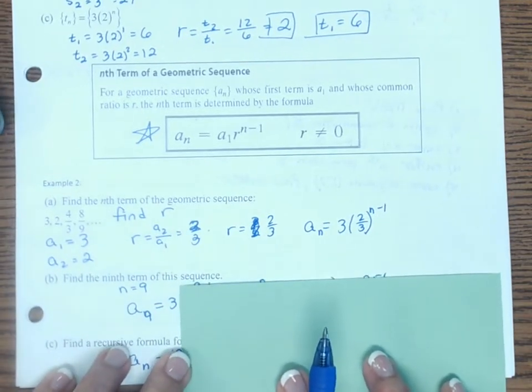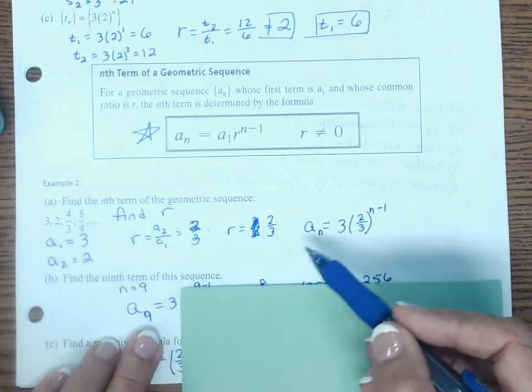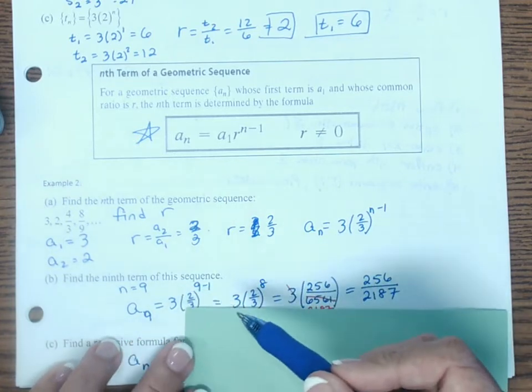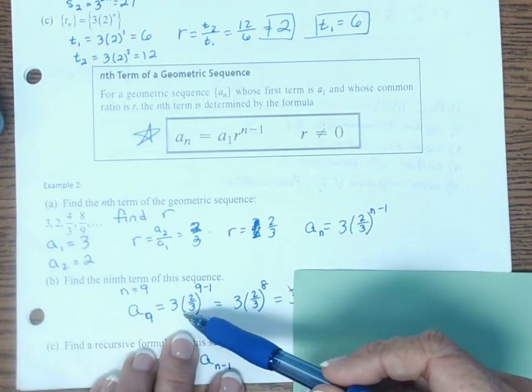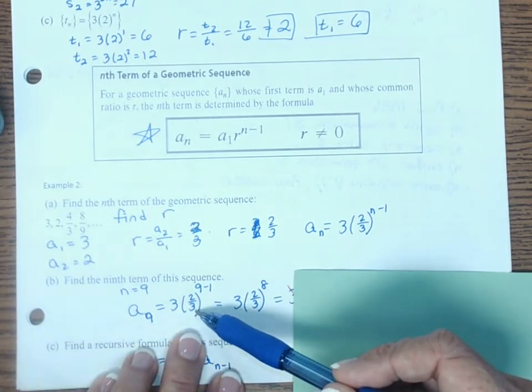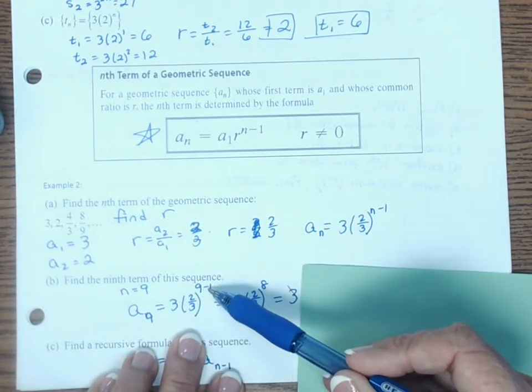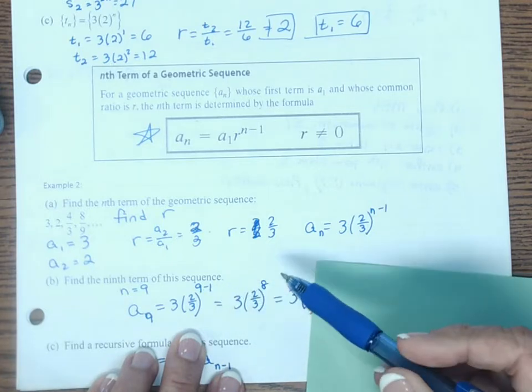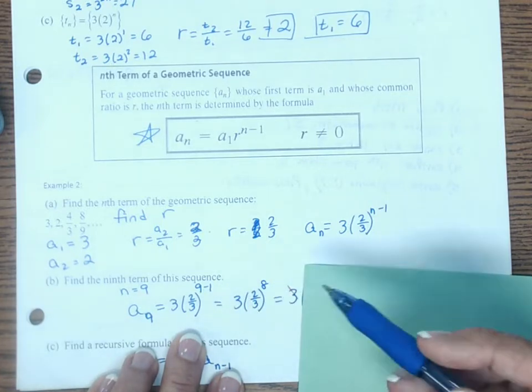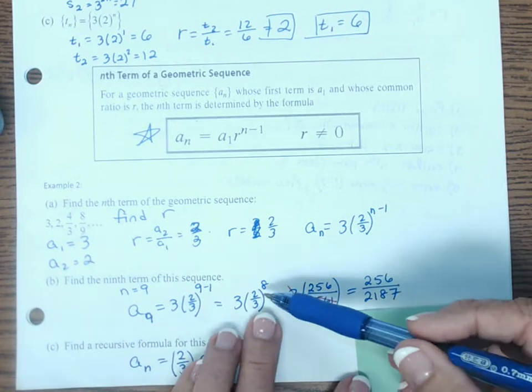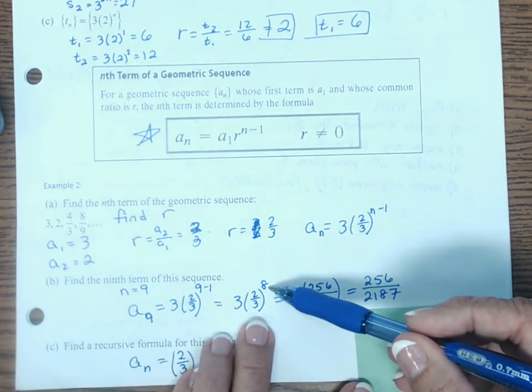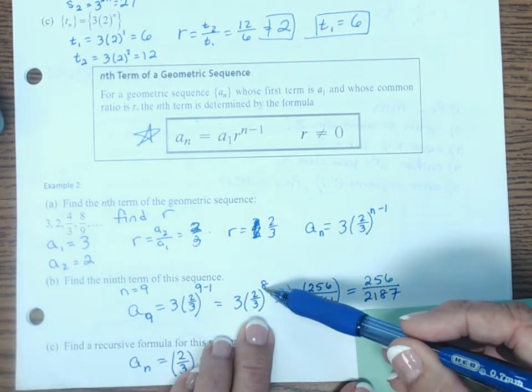If I want to find the ninth term of this sequence, I'm going to just plug this in. 3 multiplied by the common ratio of 2/3 raised to the n, which is 9, minus 1. So 3 times 2/3 to the 8th power. When we raise a fraction to a power, both the numerator and the denominator are raised to that power.